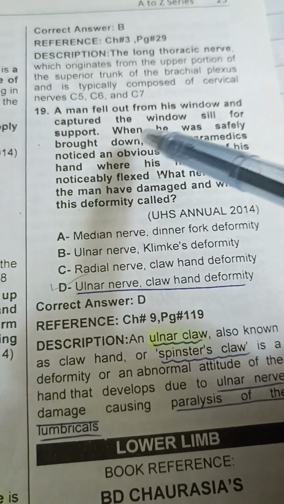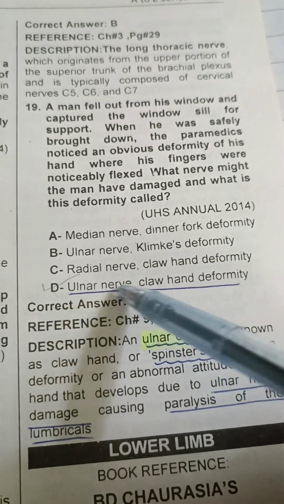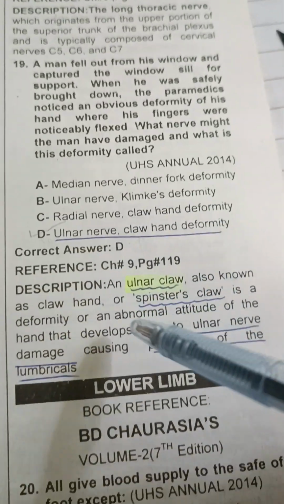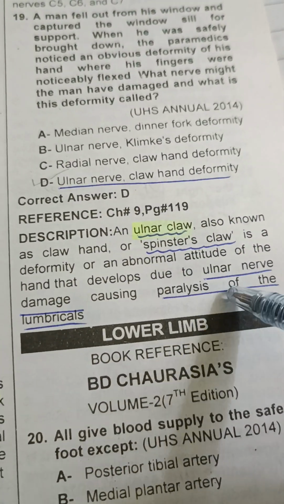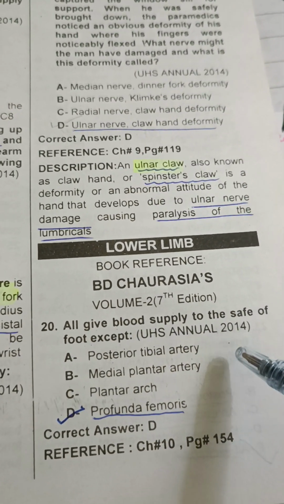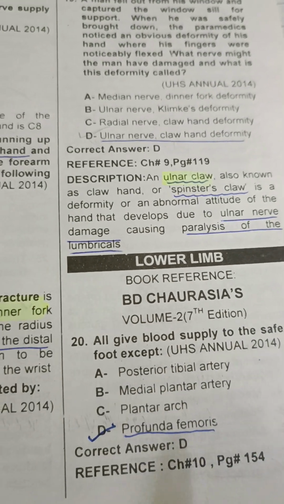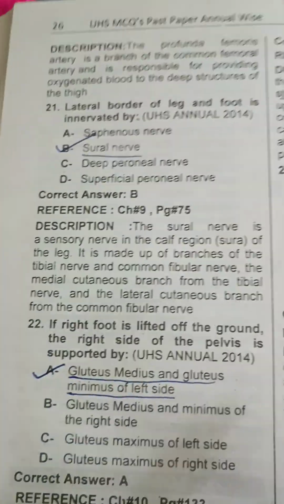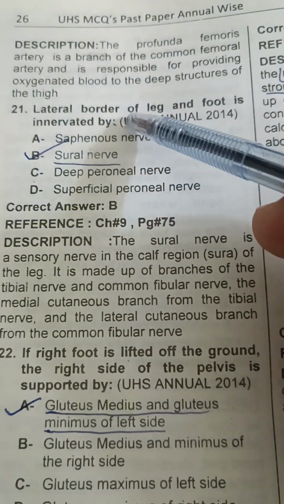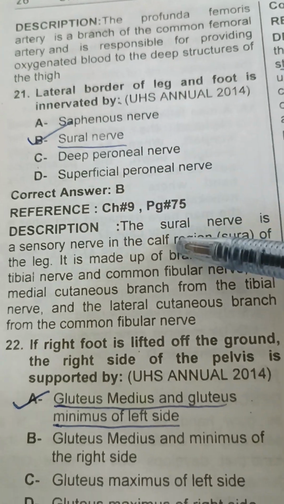If a claw hand deformity happens because the ulnar nerve is damaged, paralysis of lumbricals occurs. All give blood supply to the sole of the foot except the profunda femoris artery. Profunda femoris artery is present in the thigh region. Lateral border of leg and foot is innervated by the sural nerve.